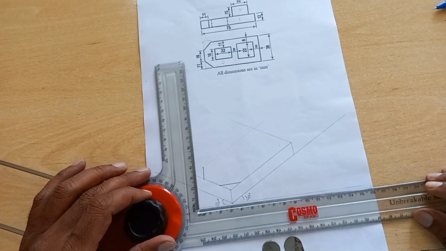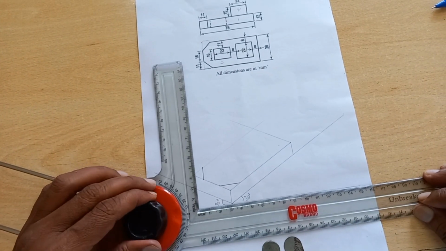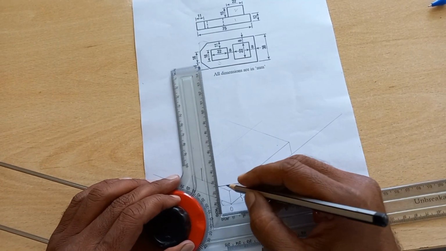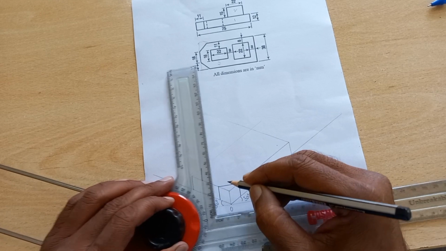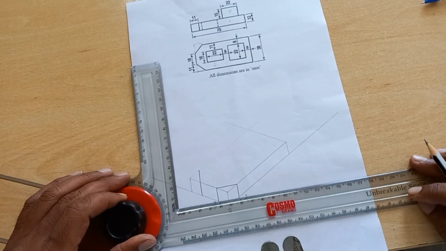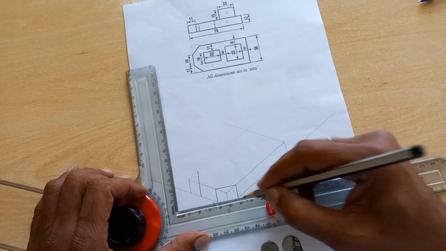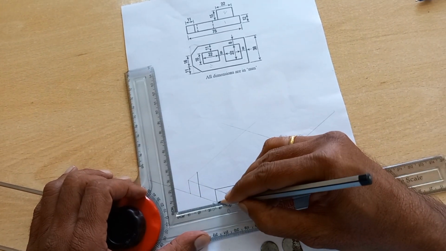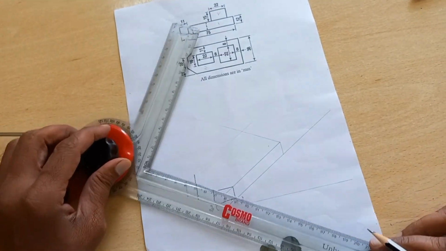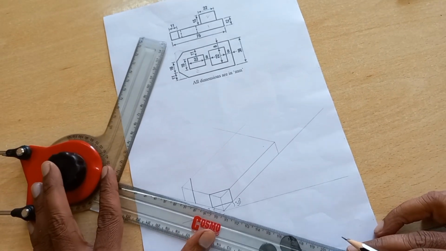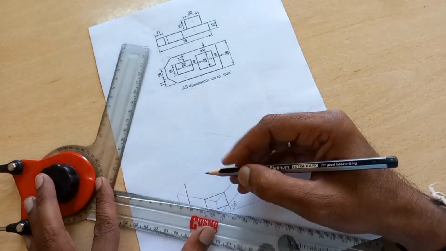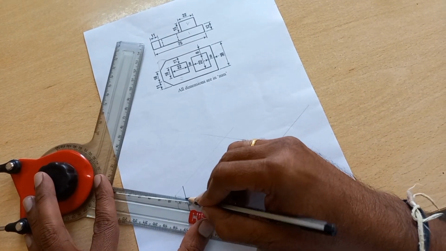Okay, next, by taking a straight edge, I'm connecting these two and joining these 2 points. You can identify which line is dark and which one is light in color. So now I'm making this line dark, and also this line.